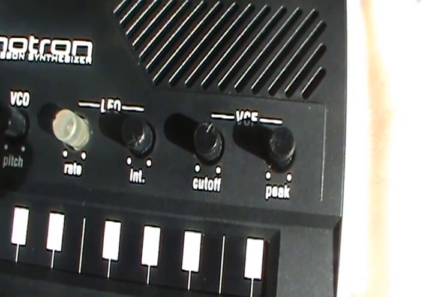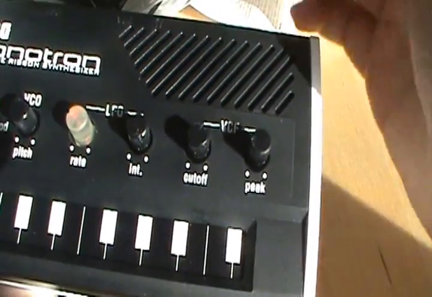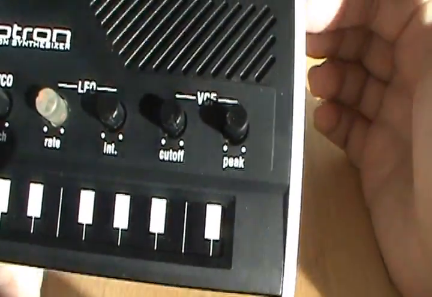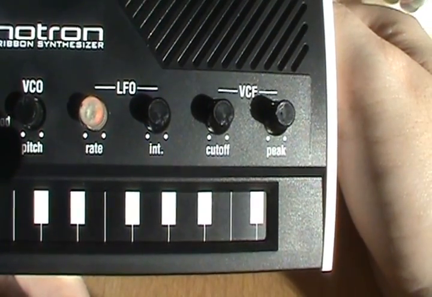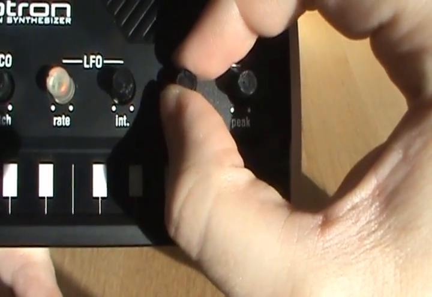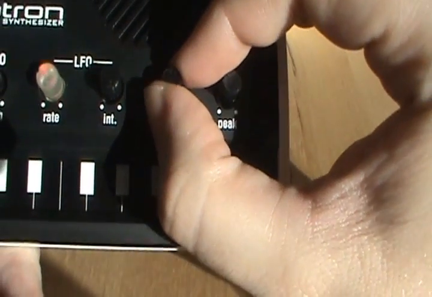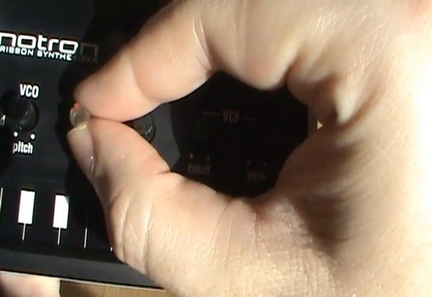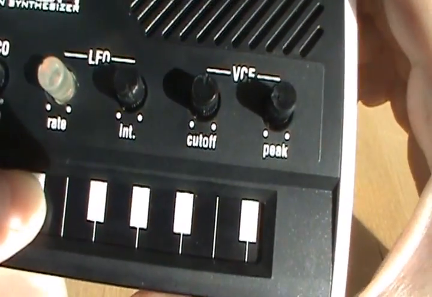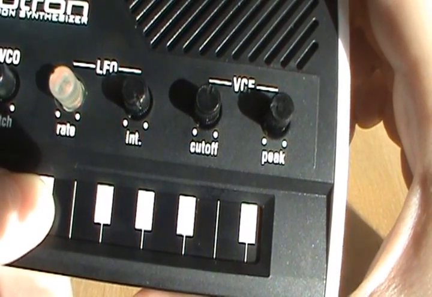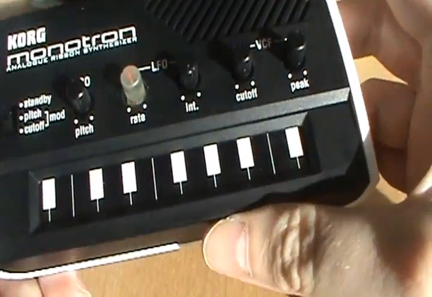What you are listening to is that the sound is becoming darker over time. Initially we have a brighter sound, as when the cutoff filter is all the way clockwise, and then it's the same as if we moved it to the counterclockwise position, but we have automatically applied this to the sound. That's it. So this is how the Korg Monotron works.